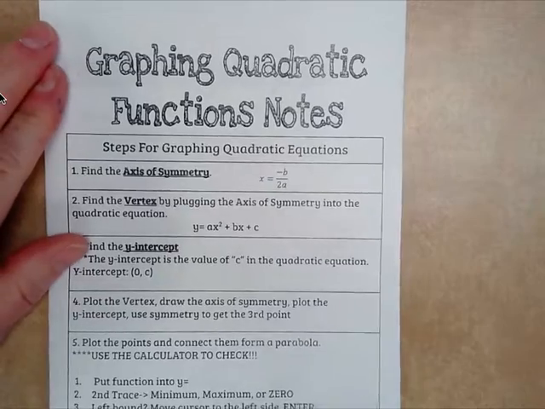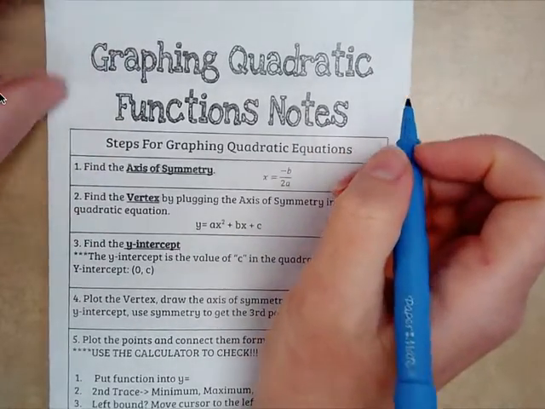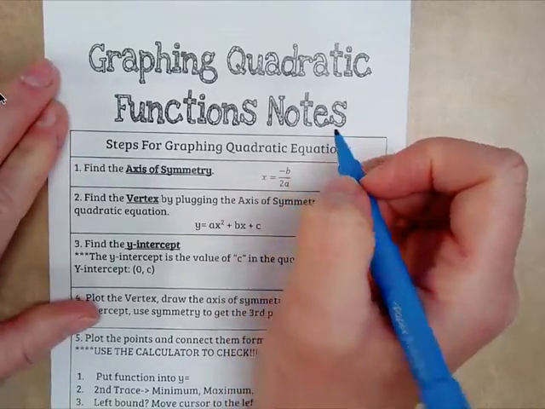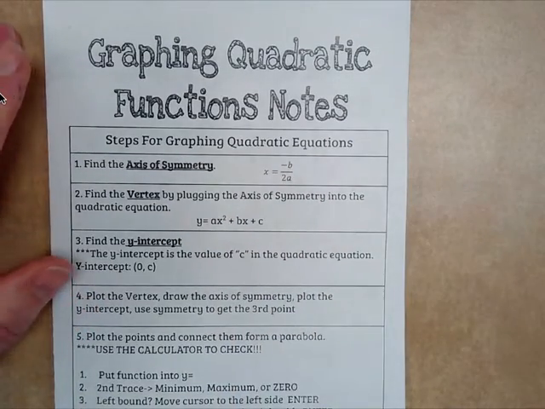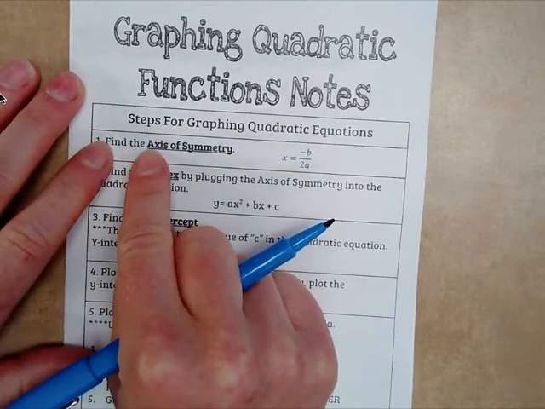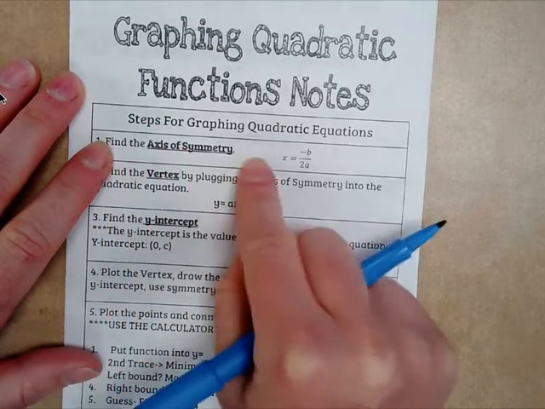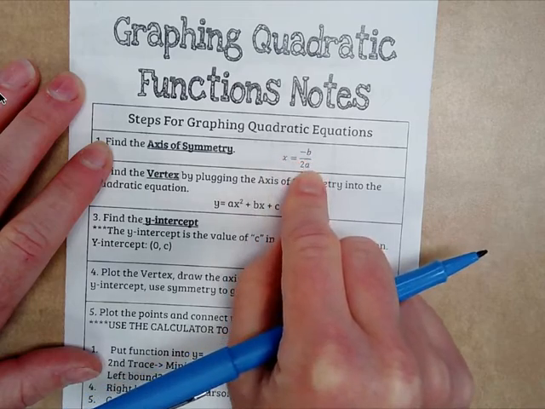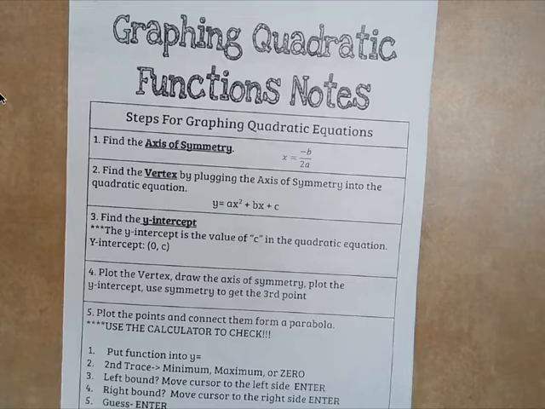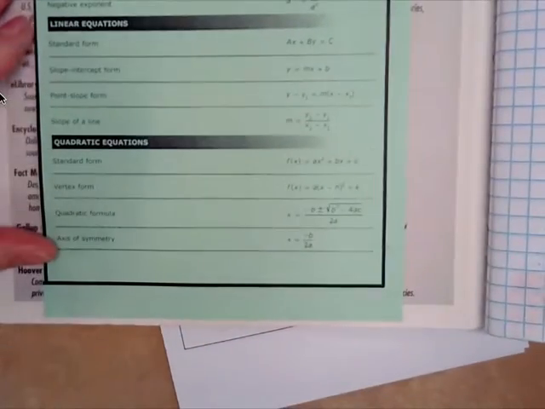Go ahead and write your name on here. So we may not finish it today. So you're not going to glue it in until we finish it. Here are the steps for graphing quadratic equations. First step says find the axis of symmetry. X equals negative b over 2a. So it's like, well, what is a, what is b, what is c? So look at your formula chart, or look at my formula chart. This is in y'all's journal too.